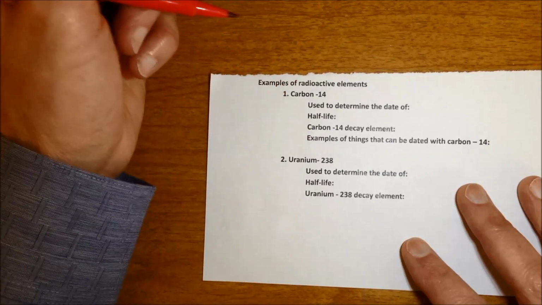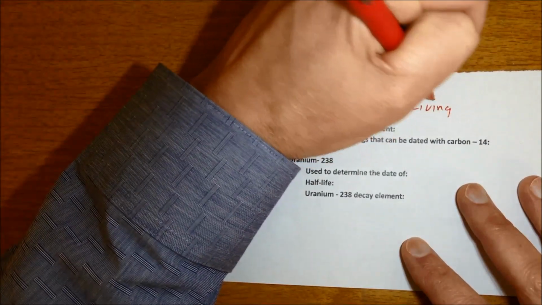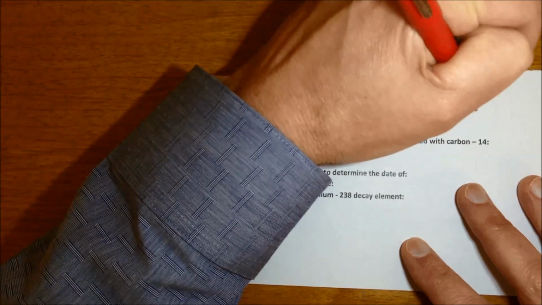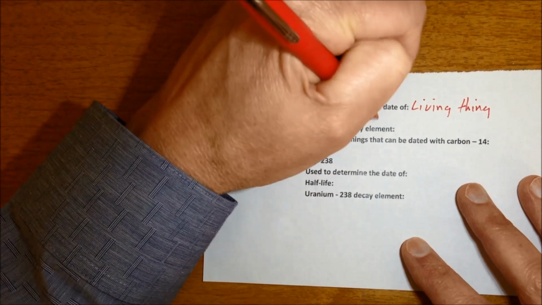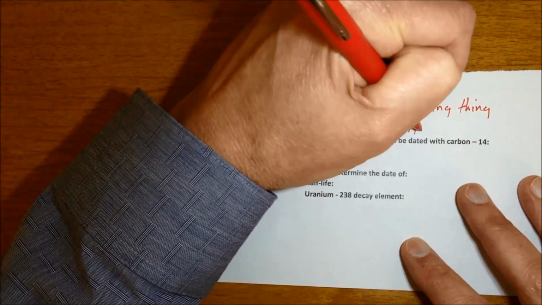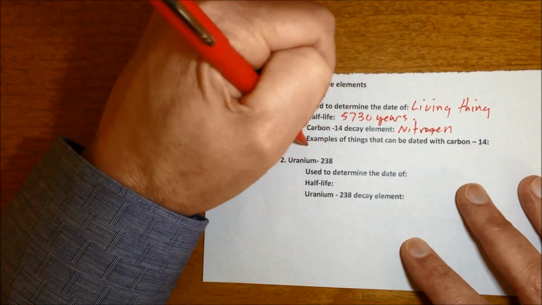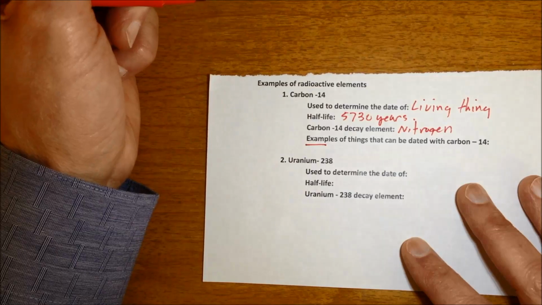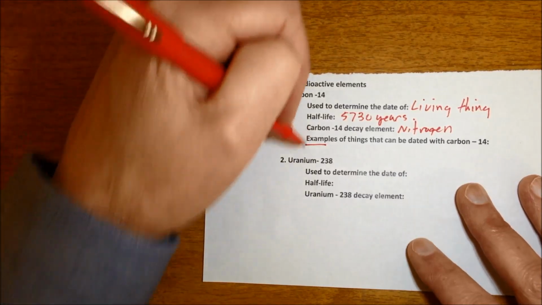Finally, a couple other details that you have to know. Some information about carbon-14: know that it's used to date material that comes from living things. Its half-life is 5,730 years. Its decay element is nitrogen. And anything that comes from a living thing could be dated, so a tree branch, a fossil bone, as long as they're not too old.